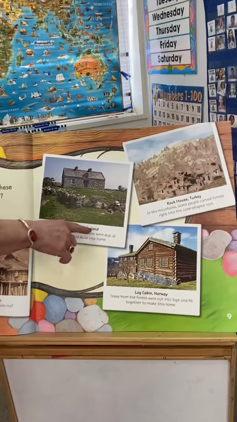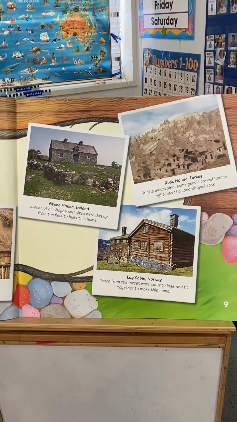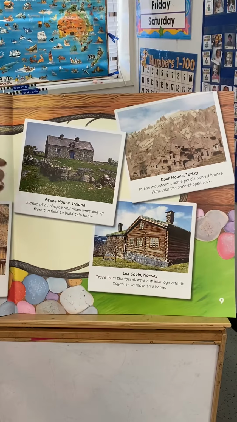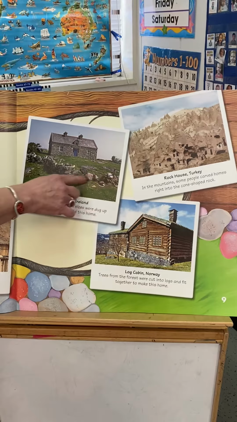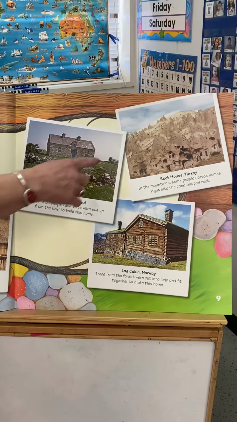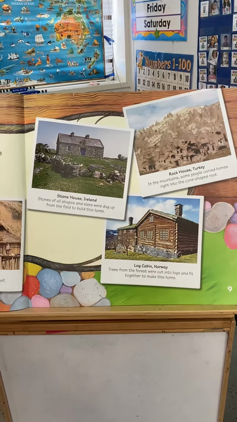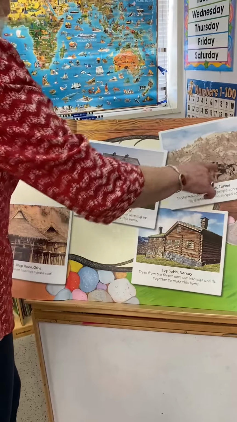This is a stone house in Ireland. Stones of all shapes and sizes were dug up from the field to build this home. So when they're working in their fields and they're digging it up, instead of just throwing the stones away, they use it to build their fence. They use it to build their homes. This house is in Turkey. It's in the mountains, and some people carve their homes right into the cone-shaped rocks right there.